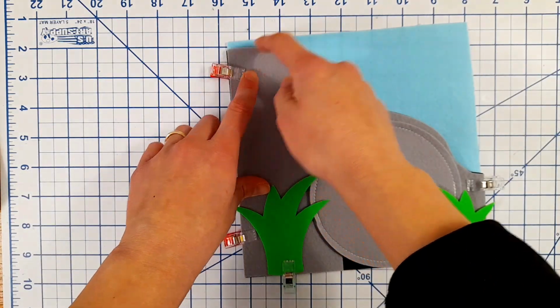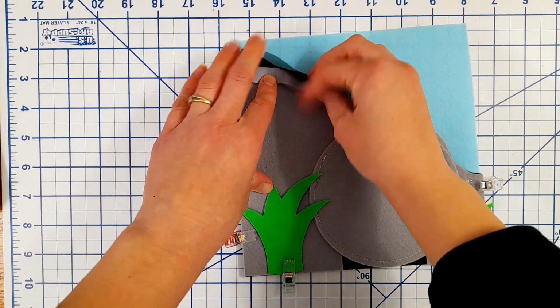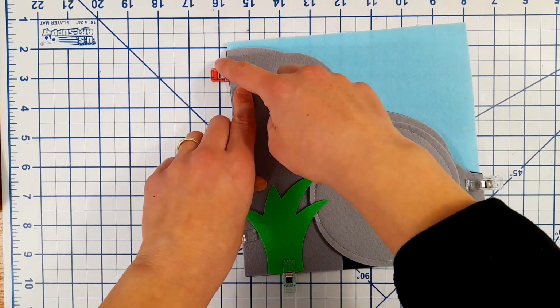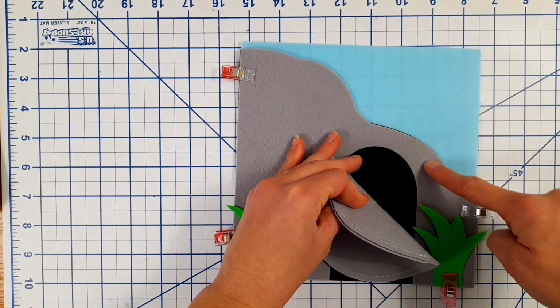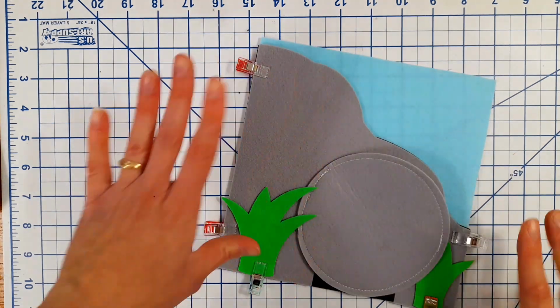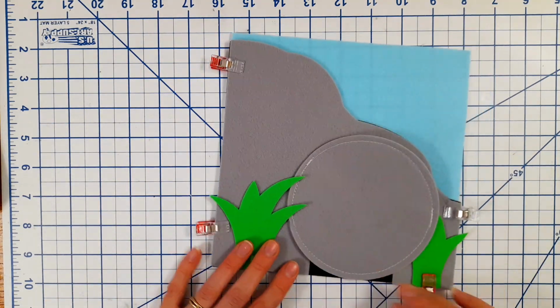Right now, I'm just going to stitch with the gray piece layered over the black piece. I'm just going to stitch all along the top there. I might have to lift the door to get that stitched down, but I'll just stitch all along the top and leave the sides and the bottom for now.